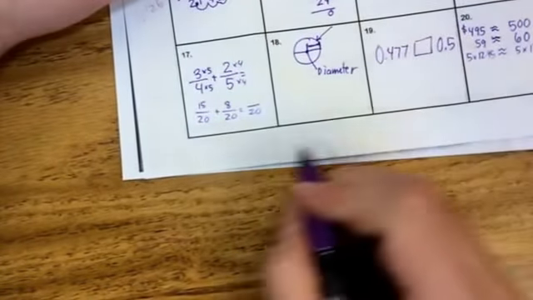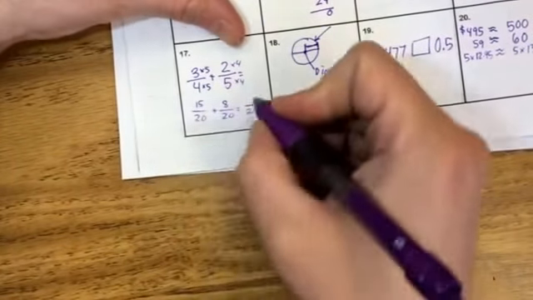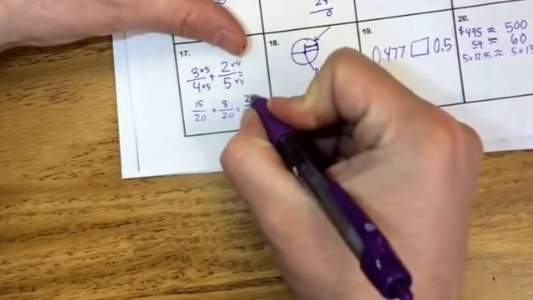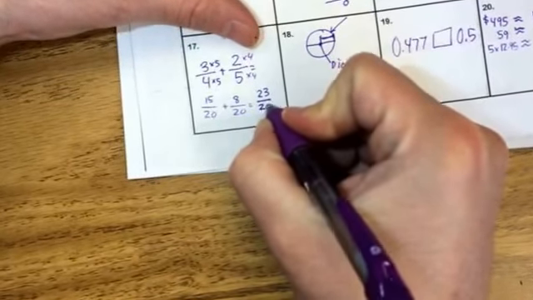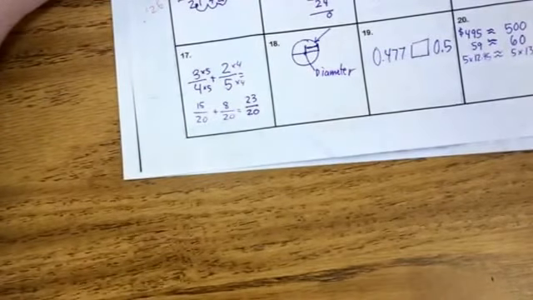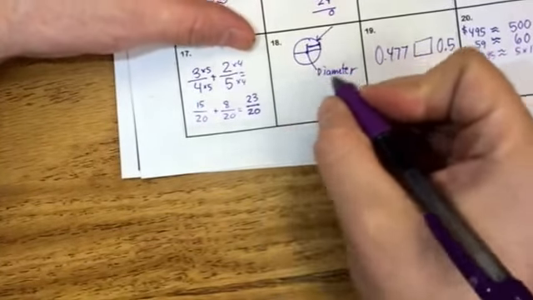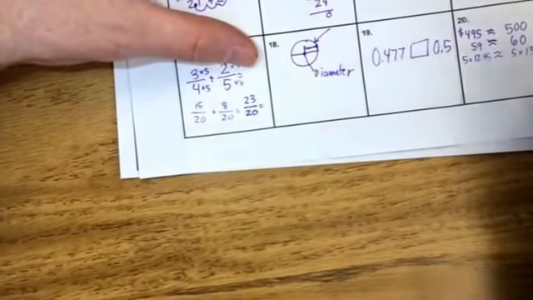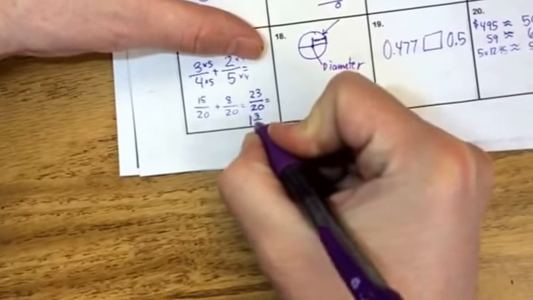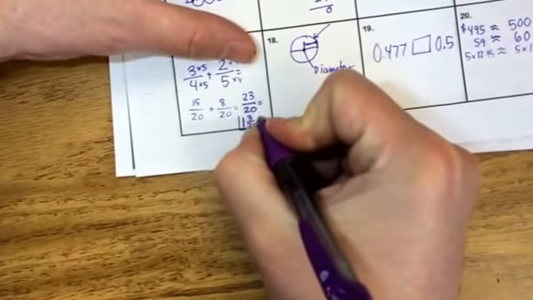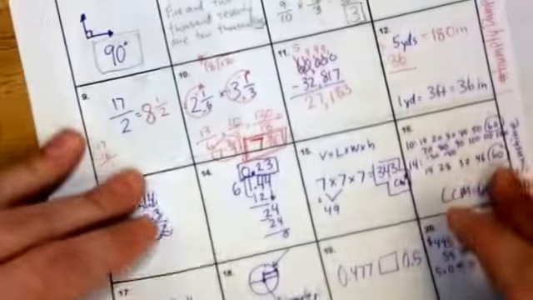I know that 5 plus 8 is 13, so 15 plus 8 is going to give me 23. 23 twentieths. And so I'm going to have to convert 23 twentieths into a mixed number. I know that 20 can go into 23 one time with 3 twentieths left over. 1 and 3 twentieths is your answer.